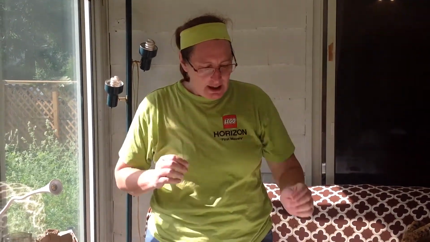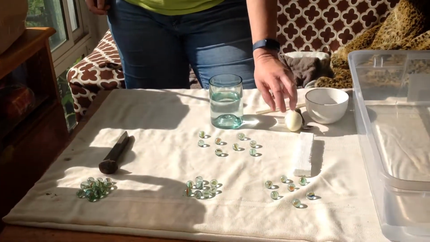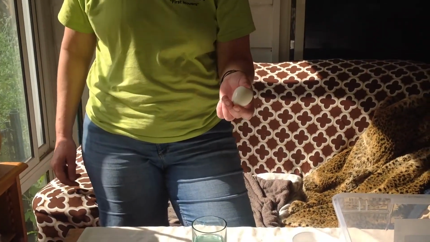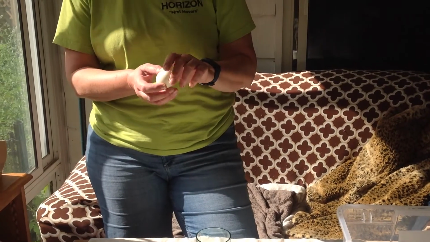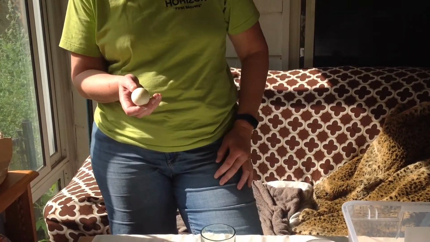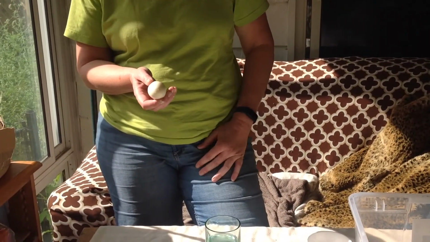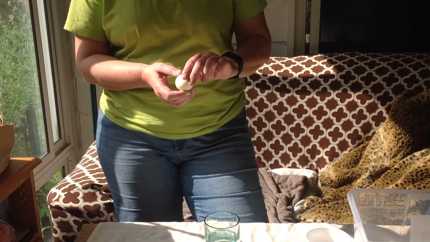Okay, so far we've learned a little bit about things that sink and things that float and how density plays in. So now I'm thinking, I have this egg. This is a hard-boiled egg. And I wonder if it's going to sink or if it's going to float. So, what do you think?